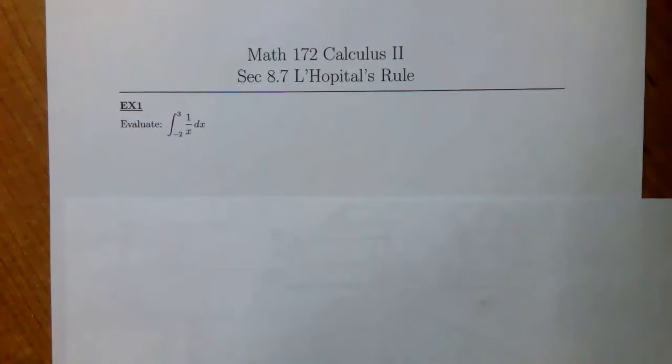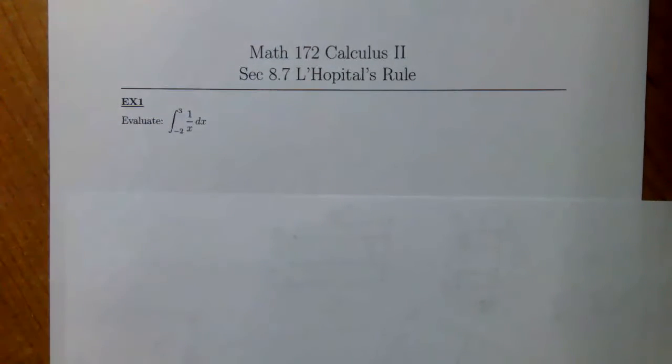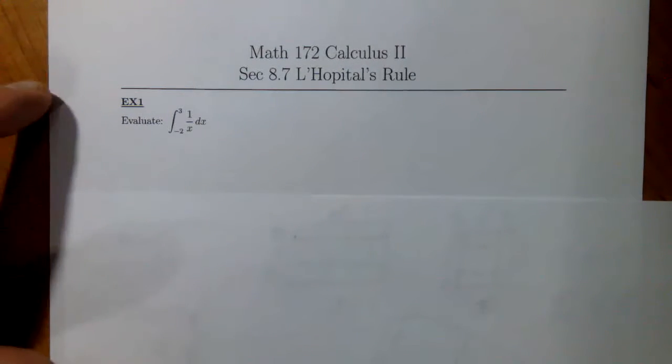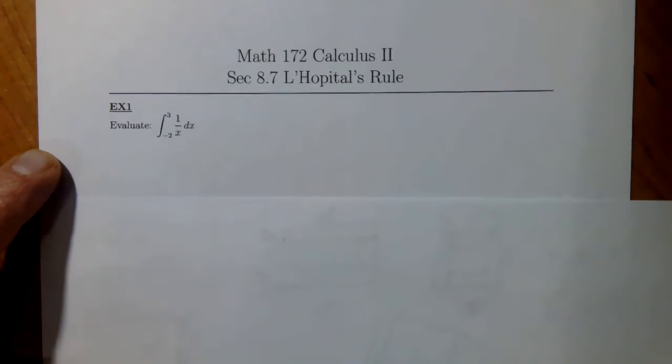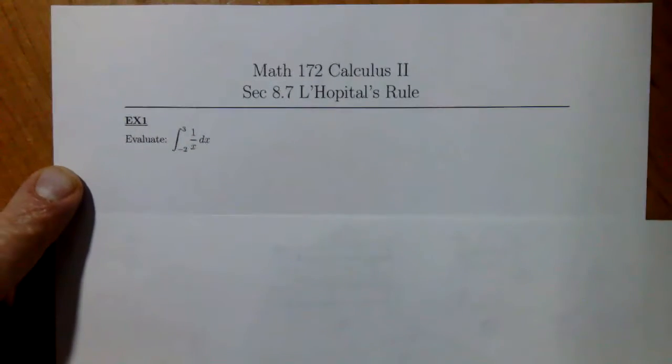Because remember, this whole chapter is all about integration techniques or transformation techniques, whatever you want to call them. But it's all about how to integrate things. So L'Hopital's rule is totally different at first. But before we get to it, let me talk about why we're talking about it now, I guess, and what's going to inspire this.